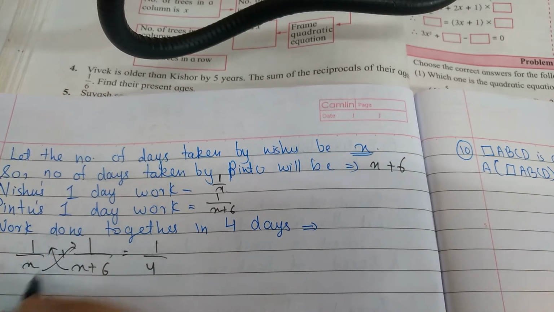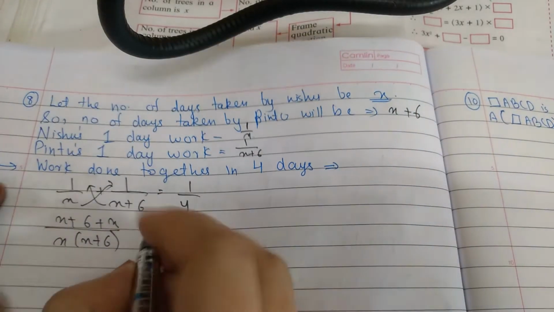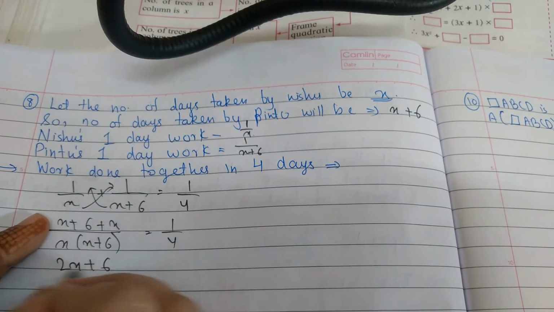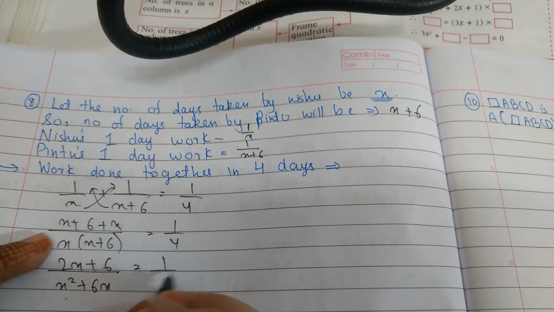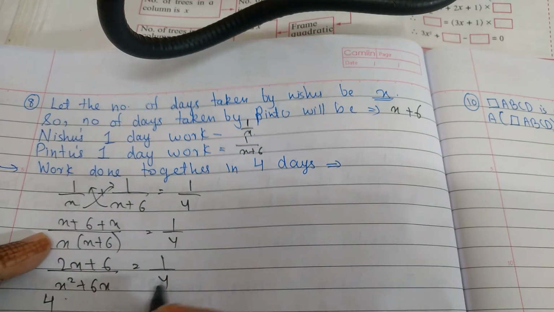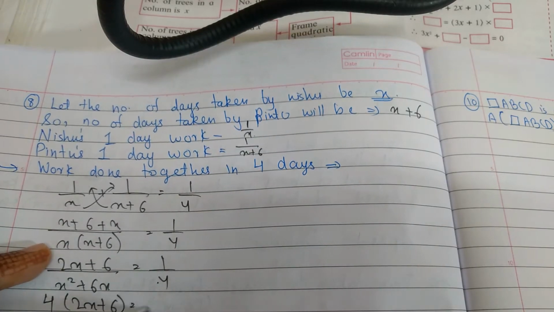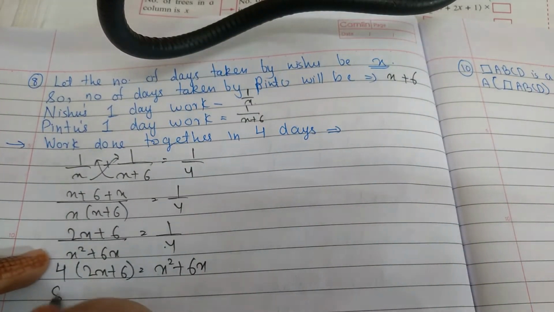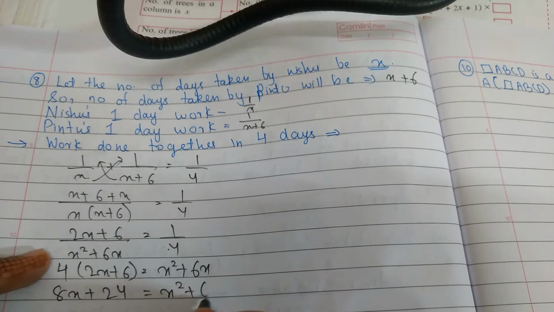This becomes x plus 6 plus x divided by x multiplied by x plus 6 is equal to 1 upon 4. Now x plus x is 2x plus 6, divided by x into x plus 6, which is x square plus 6x, is equal to 1 upon 4. Now 4 multiplied by 2x plus 6 is equal to x square plus 6x. Now 4 times 2x is 8x, plus 4 times 6 is 24, equal to x square plus 6x.